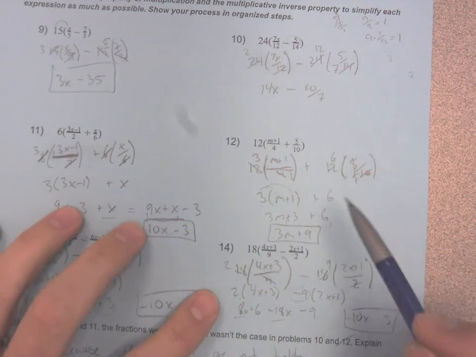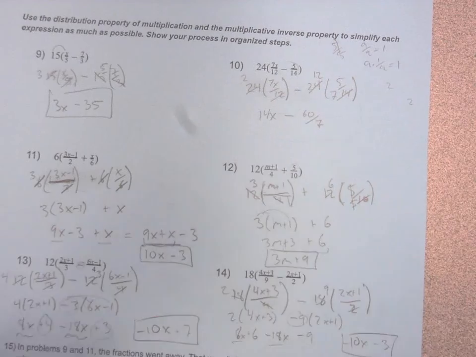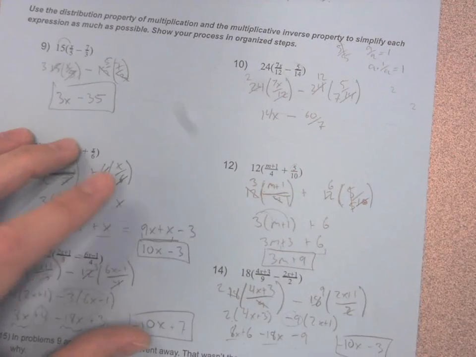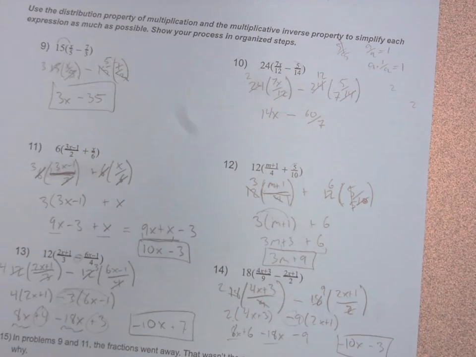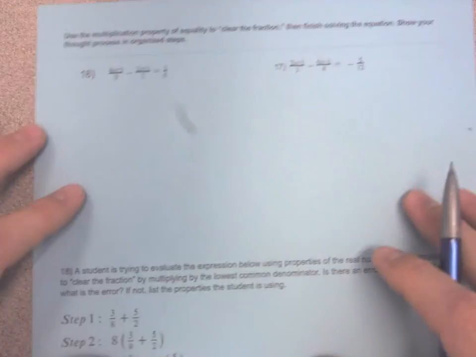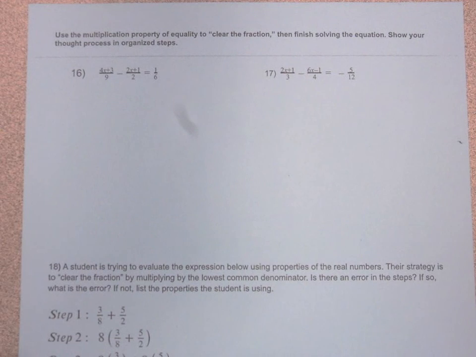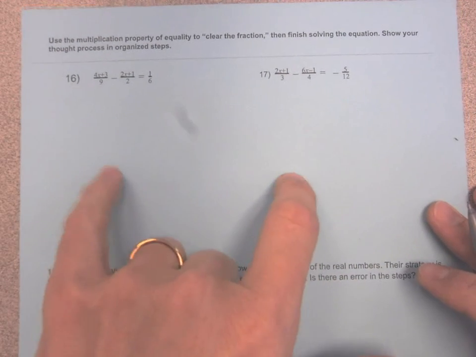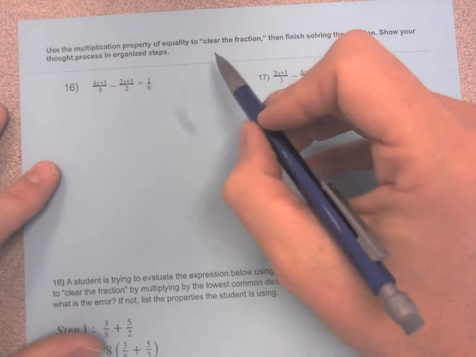Okay, so this isn't an equation solving process right here. This is just an expression. This is just practice, but that's just kind of thinking ahead. Okay, so we're going to stop the video there for now. We still got one more page to go. So I'm going to stop the video, and then I'm going to come back in the next video, and we're going to talk about these two problems. Okay, so it's another clear the fraction idea.